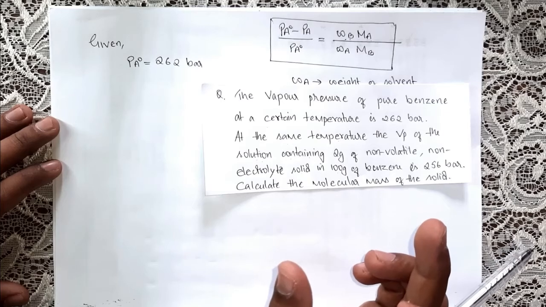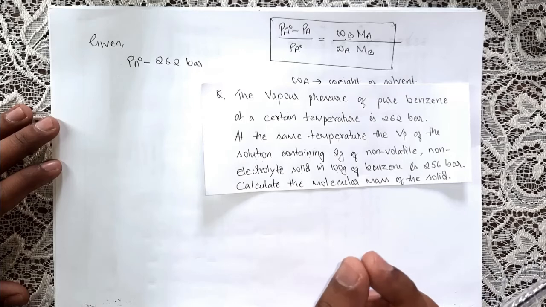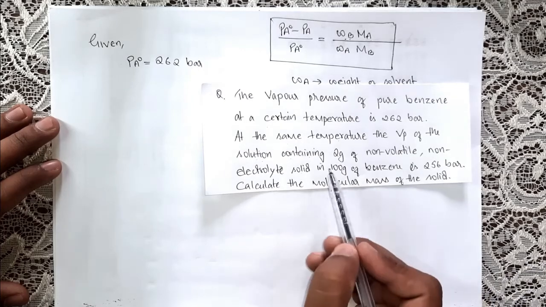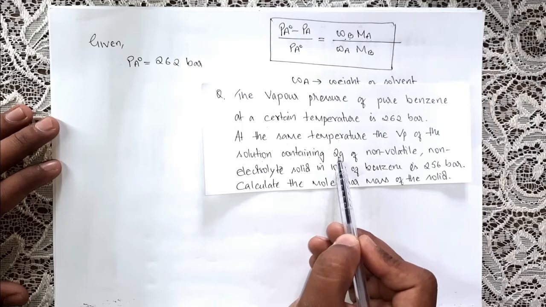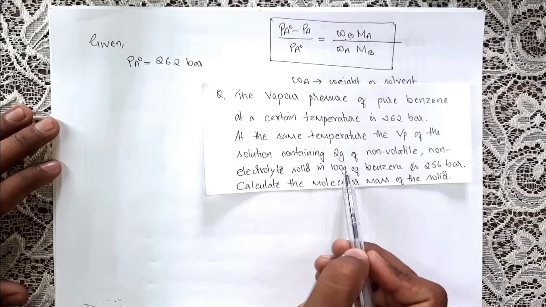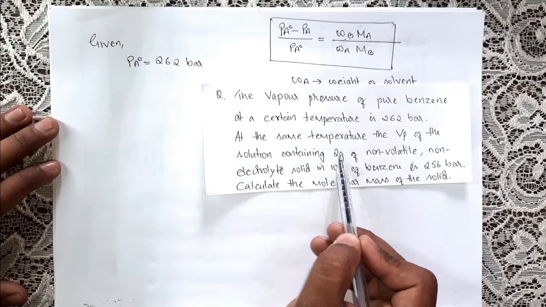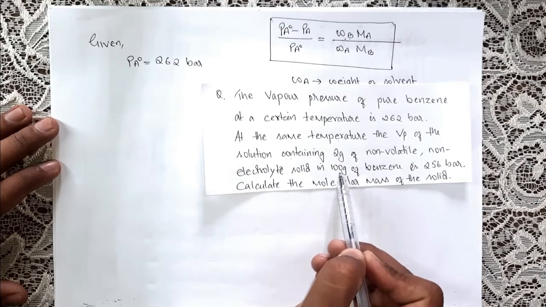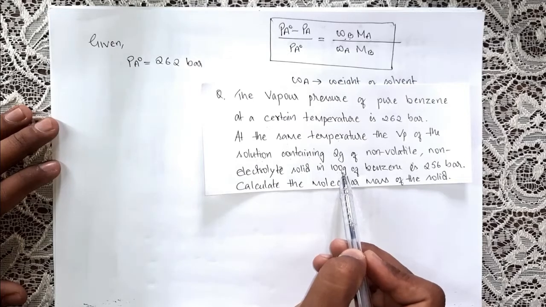The tea becomes your solvent, and the sugar which I'm going to add becomes your solute. If you look at the same pattern, 2 gram of sugar I'm adding in 100 gram of tea. It's just an example. So I'm adding 2 gram in 100 gram of benzene.